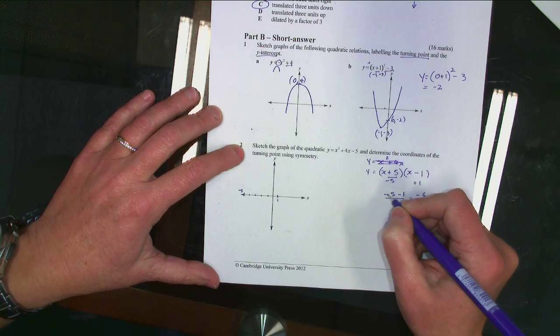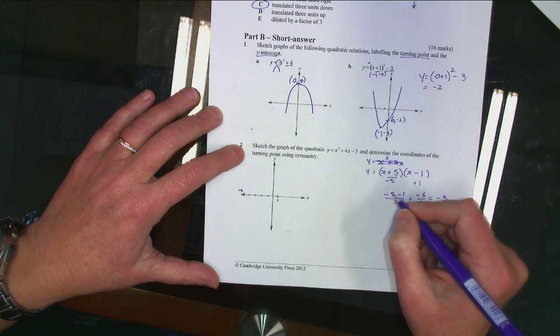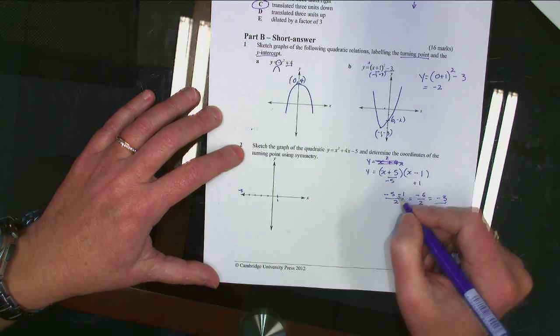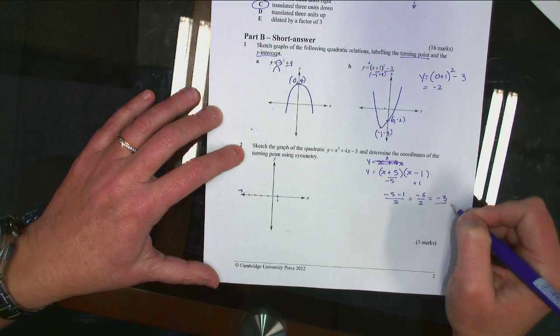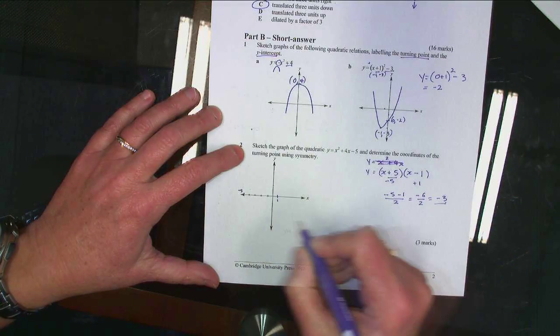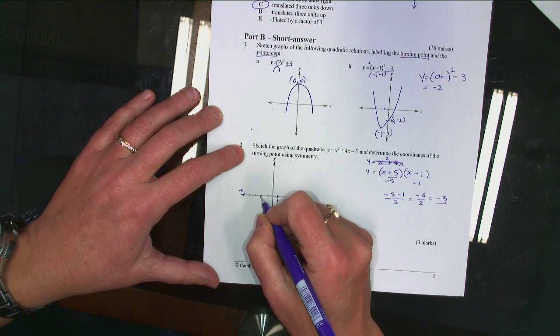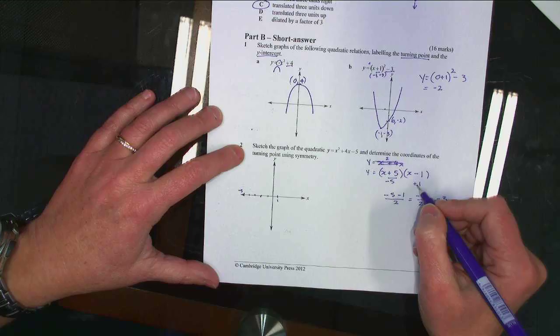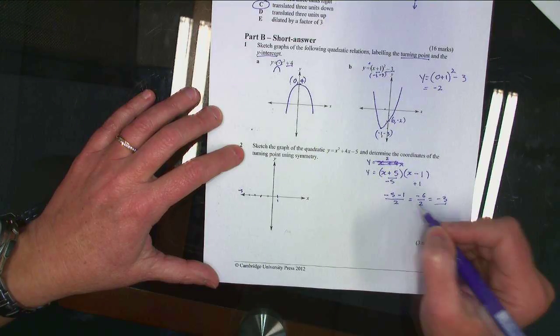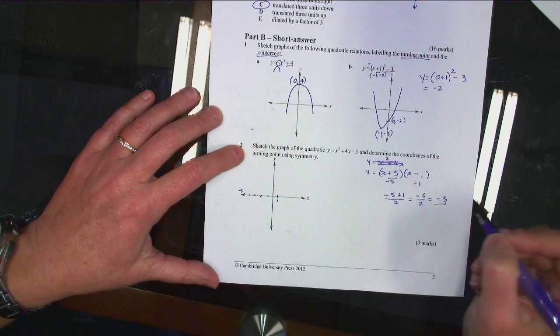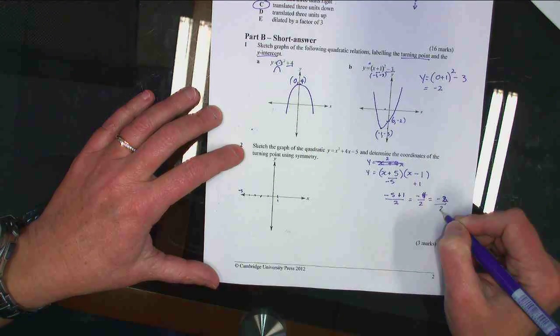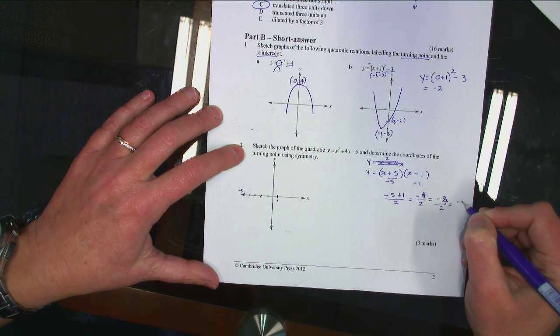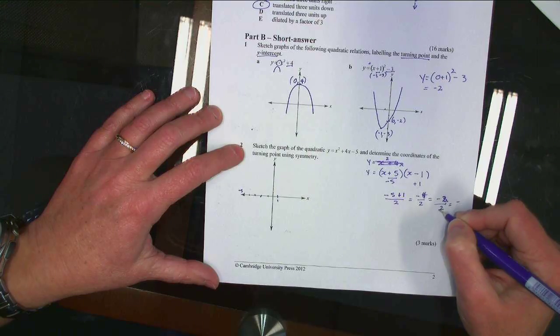Sorry, that should be plus. -5 +1 is -4, and -4 over 2 is -2.